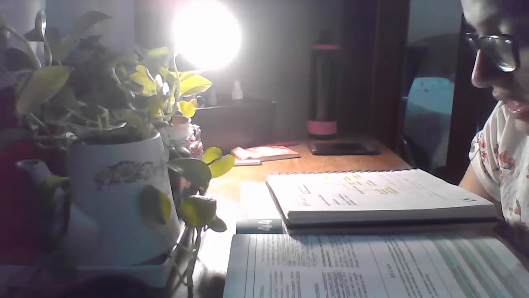Gram negatives, I am this much close to just stop studying, but let's see how much we can go. A general introduction of all the gram negatives. Gram-negative cocci, gram-negative bacilli. Gram-negative cocci are Neisseria, they are gram-negative diplococci and they are oxidase positive. Gram-negative bacilli are differentiated on the basis of oxidase positive or negative.